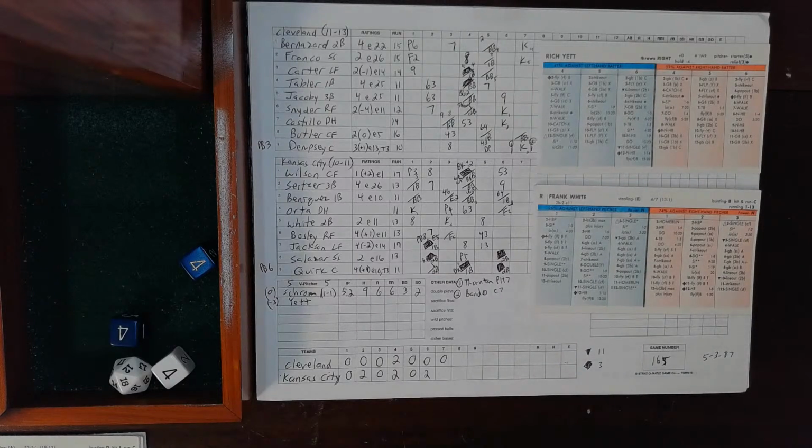All right, 7th inning stretch is in the books, and we are ready to get going.